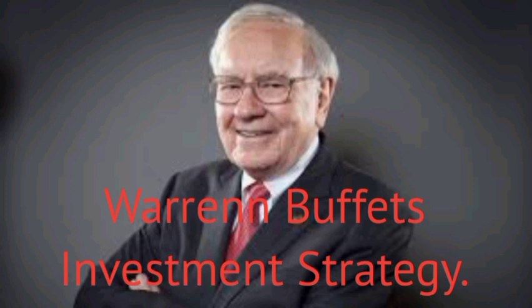When Buffett determines the intrinsic value of the company as a whole, he then compares it to its current market capitalization, its current total worth or price.